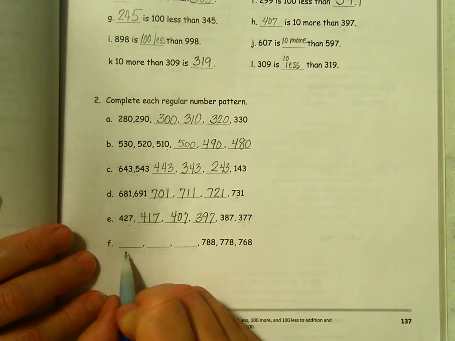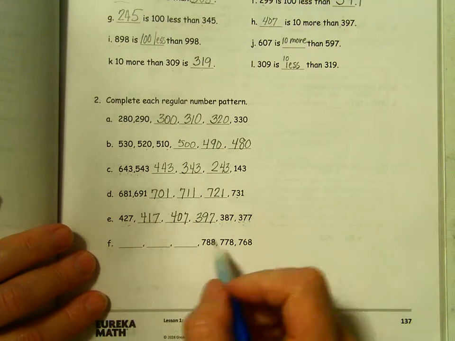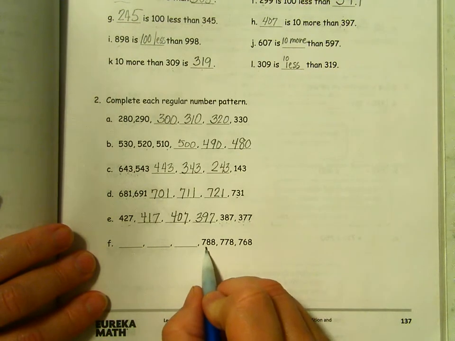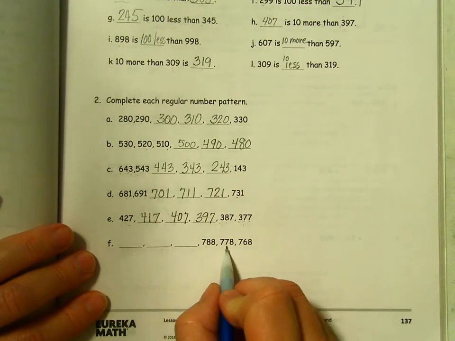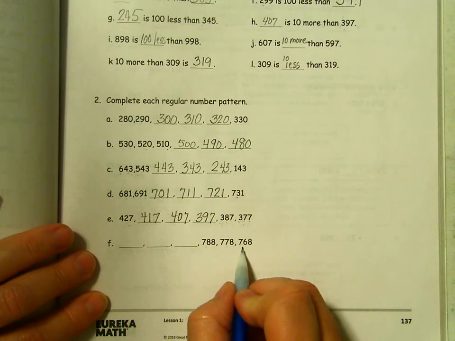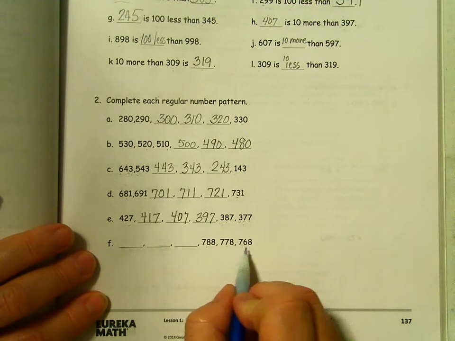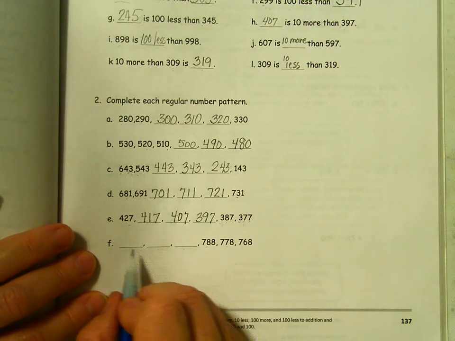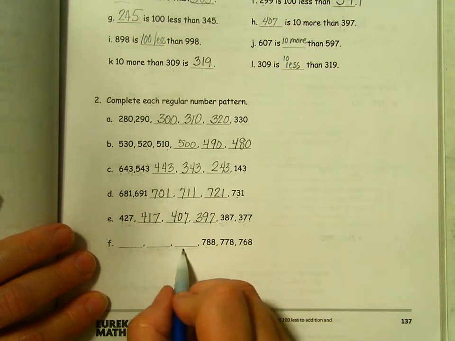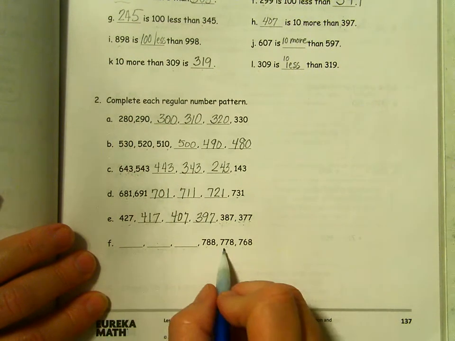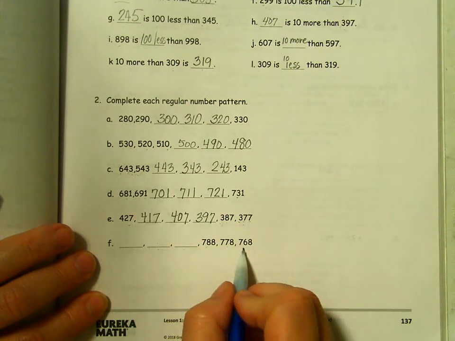Here they don't tell us where to start. They tell us these last three: 788, 778, 768. The numbers are getting smaller. We're going to need to work backwards though. So the numbers are going to get bigger. Are they getting bigger by 100 or by a 10?